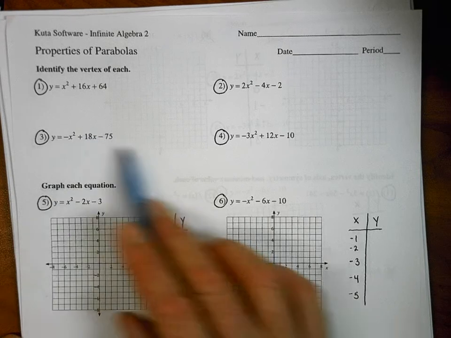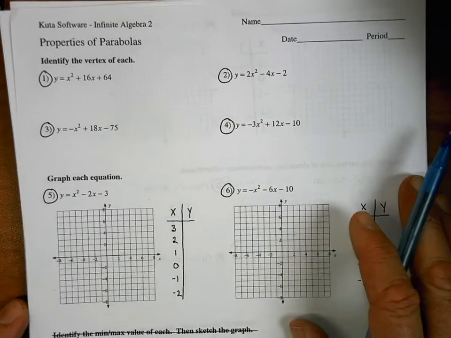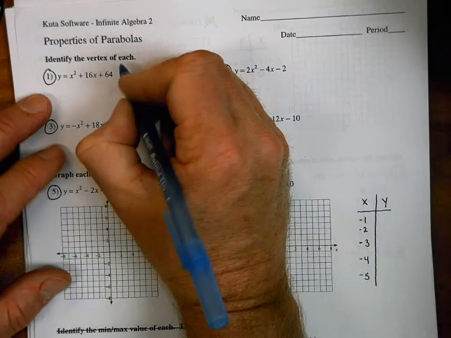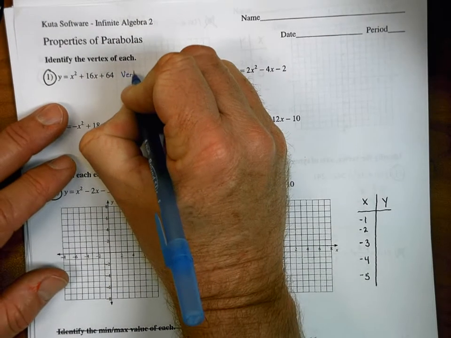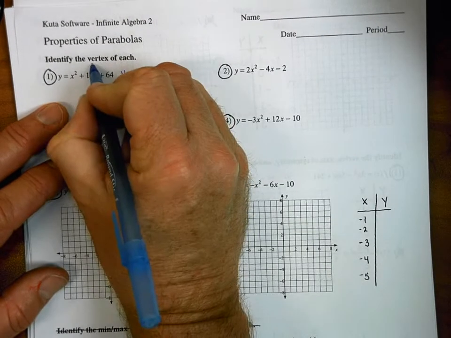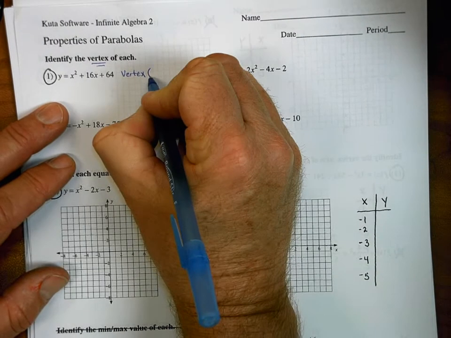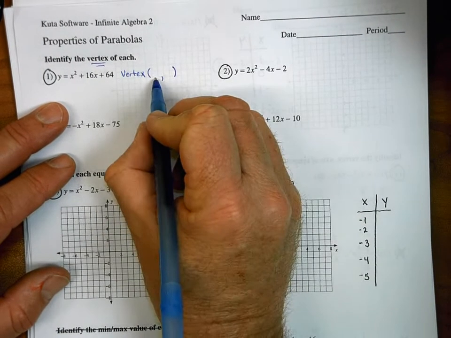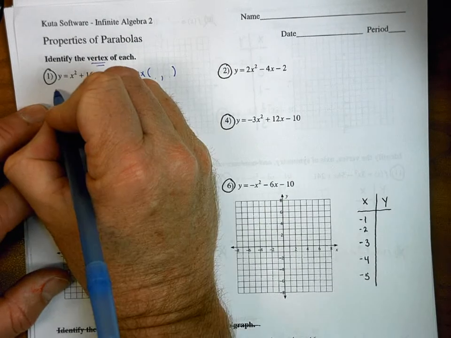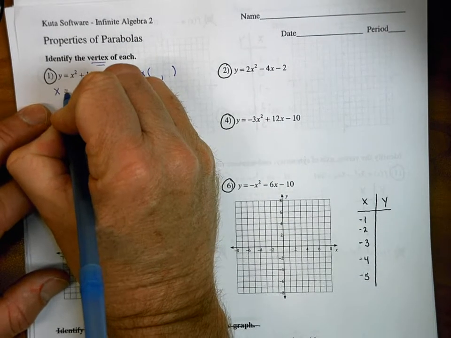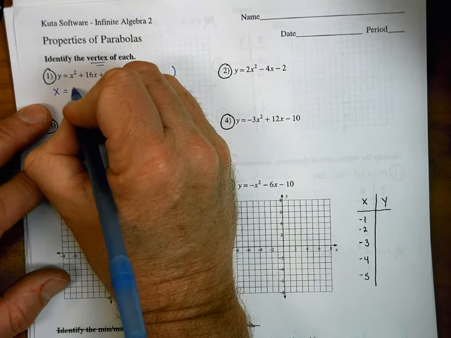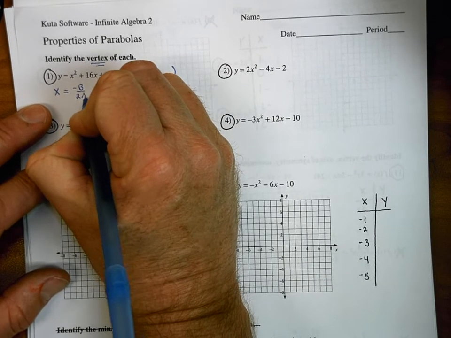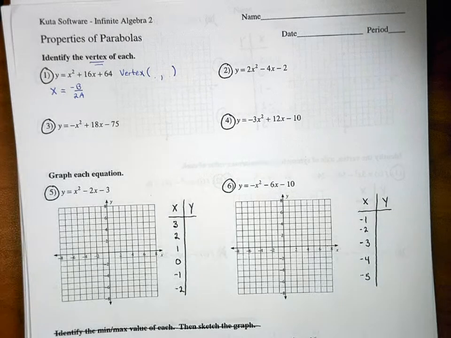Okay, so numbers 1 through 4, we're identifying the vertex of each of these equations. So remember, the vertex is a point. So since the vertex is going to be a point, that means you need to identify the vertex as an ordered pair. So you need an x value and you need a y value. The way that you get the x value is you use the formula x is equal to negative b divided by 2 times a, or negative b divided by 2a.